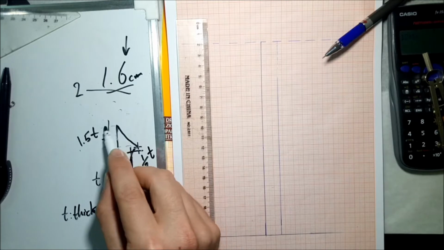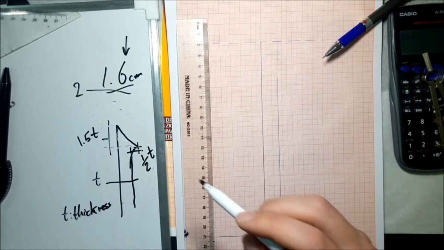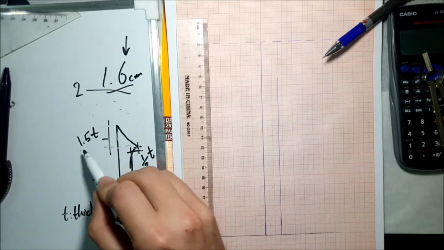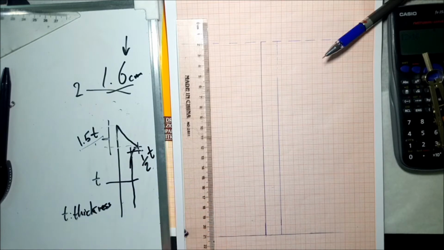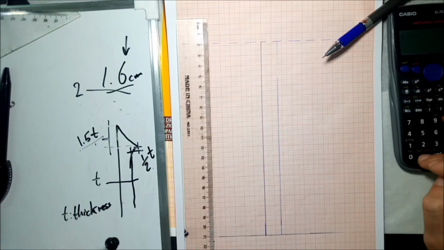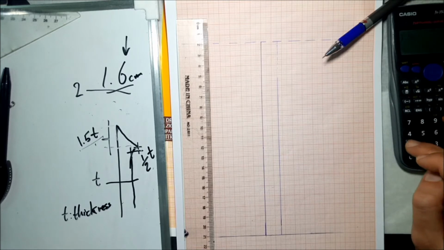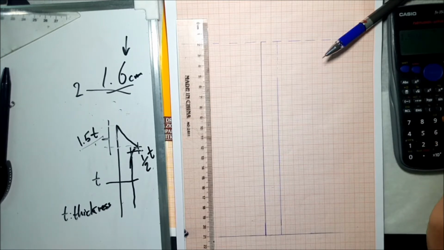We will start from the top and locate the line that gives us 1.5 thickness. So we go over here, we go 1.5 multiplied by 16 millimeters. This will give us 2.4 centimeters.